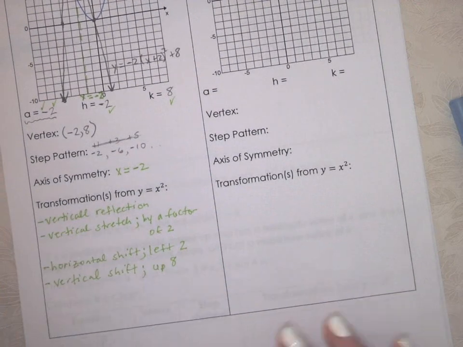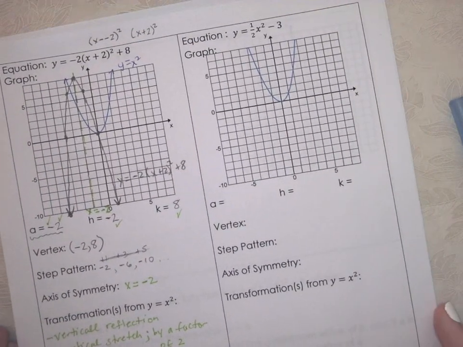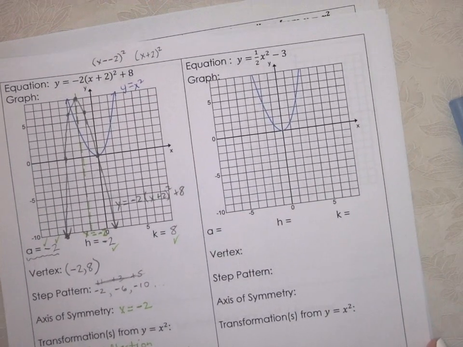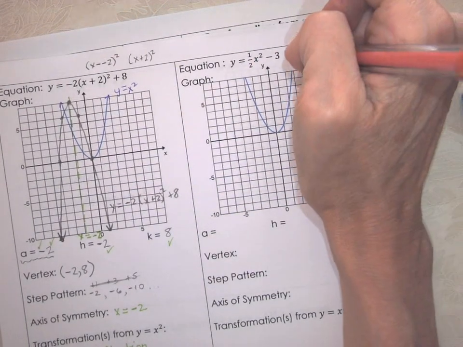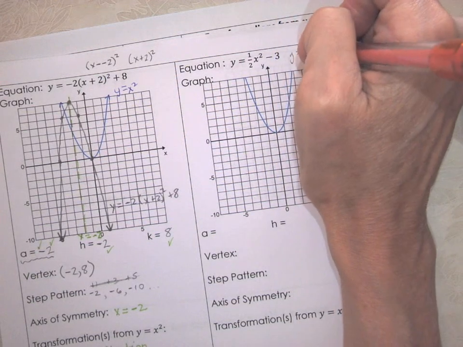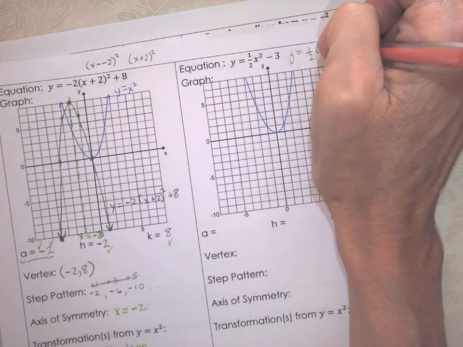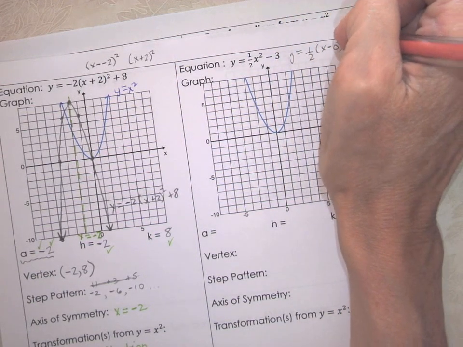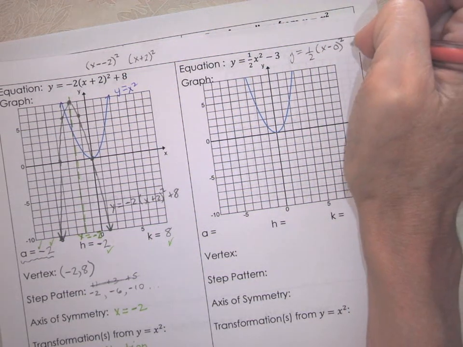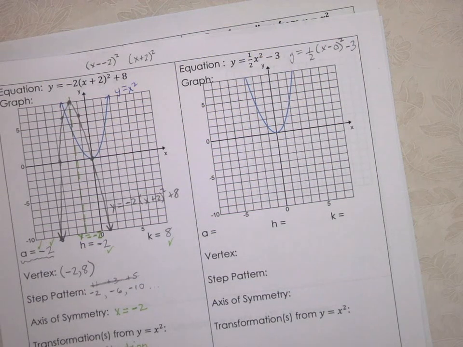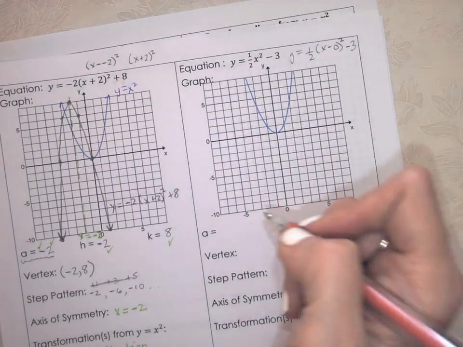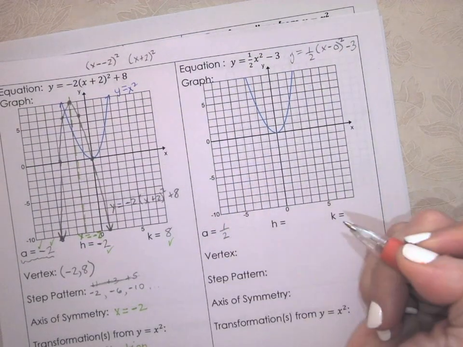All right, our next one, y equals 1/2 x squared minus 3. And again, some of you may look at it and say, that doesn't look like it's in vertex form, but you can always fill it in. If you just see x squared by itself, it must mean that h was 0, because that's the only way you would get just x squared, because x minus 0 is just x.